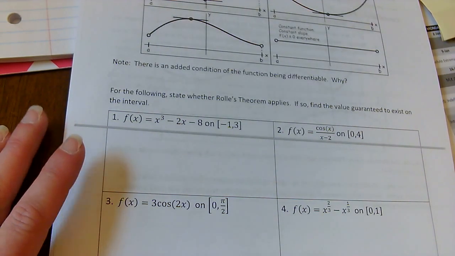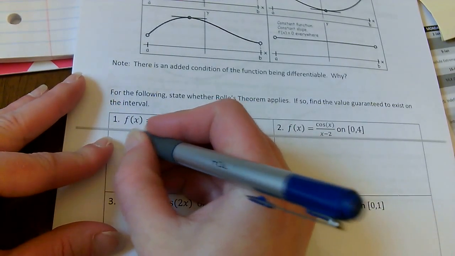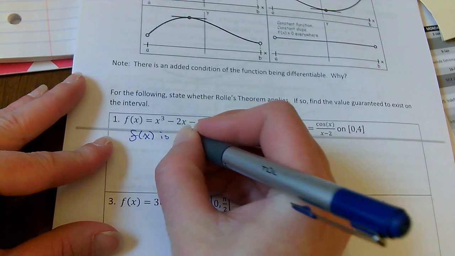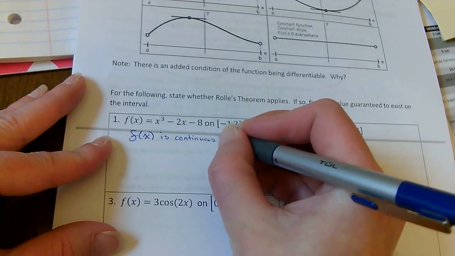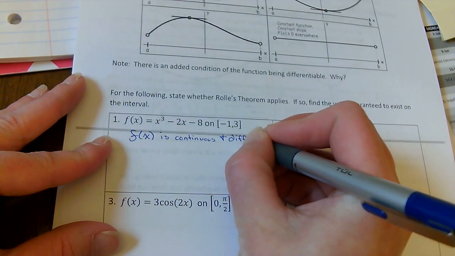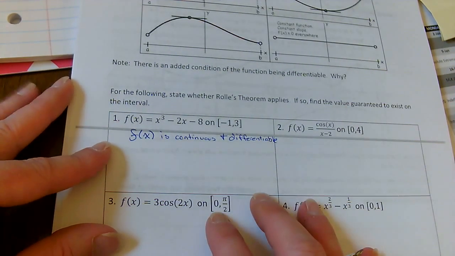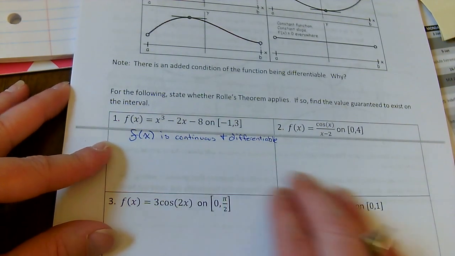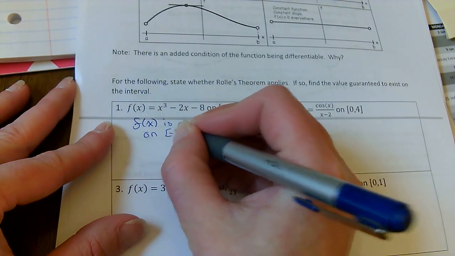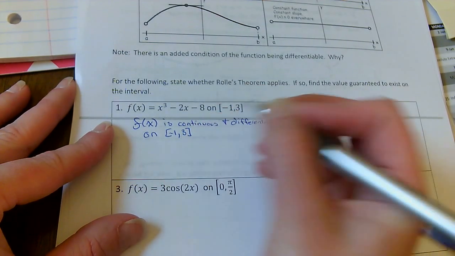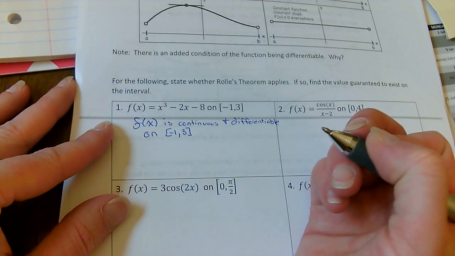So let's make a note of that. f of x is continuous and differentiable. So that's our first conditions. We need to make sure we say that on the whole interval, on -1 to 3. So we have to make sure that in that interval, we are continuous and differentiable. Check. Now we need to check our endpoints.